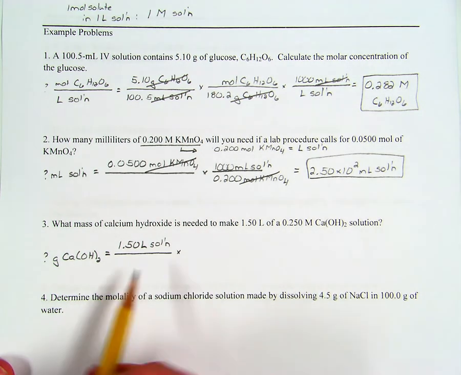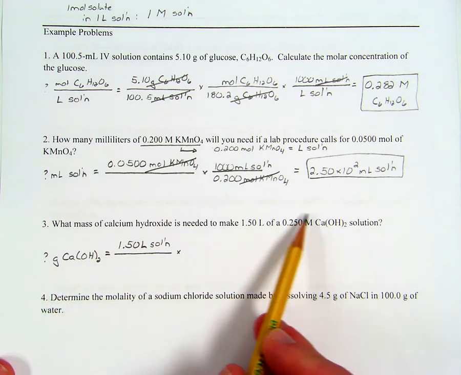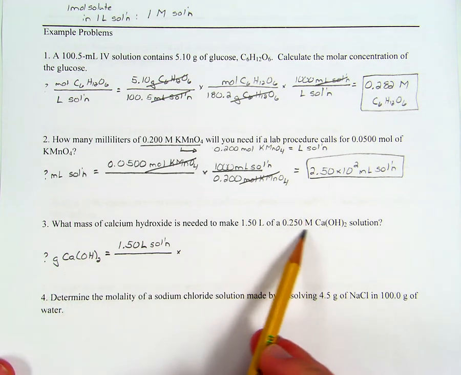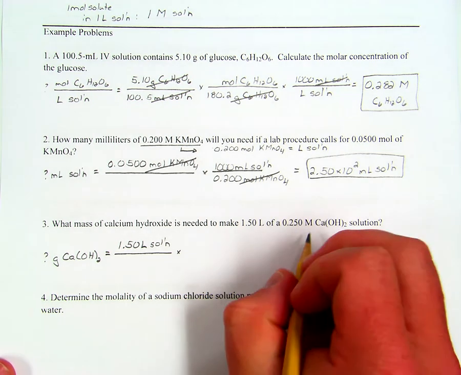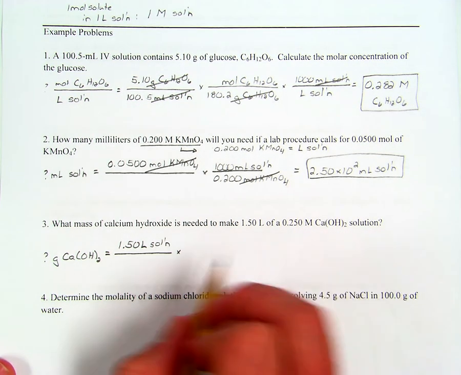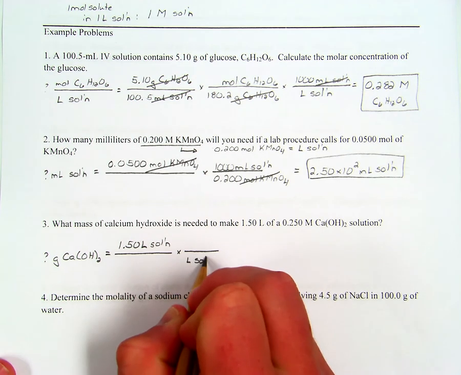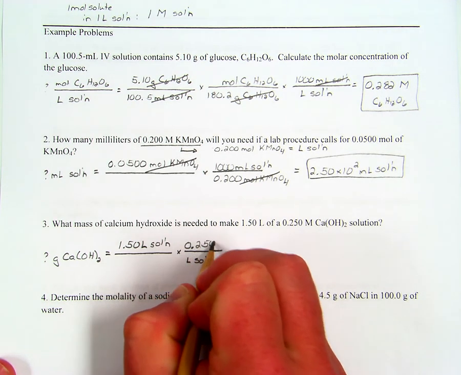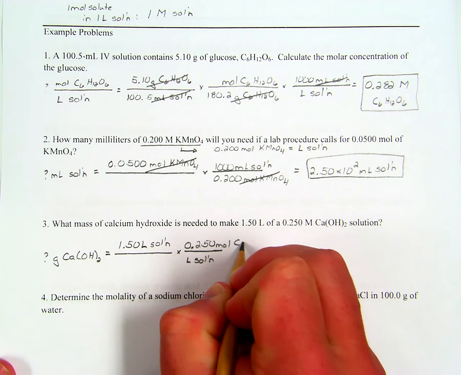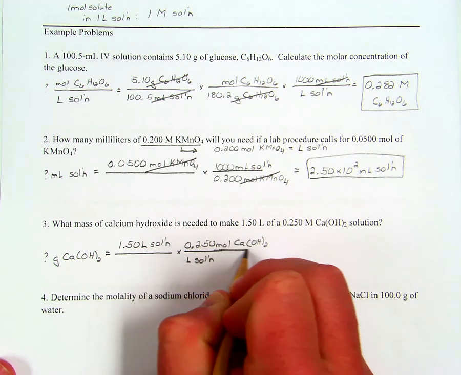No, not really, because our conversion factor given to us, our molarity, relates moles and liters. So that's what I'll use that as. I know that a molarity of 0.25 molar means that for every liter of solution, there would be 0.250 moles of the solute, which in this case is the calcium hydroxide. So liters cancel. I'm into moles.